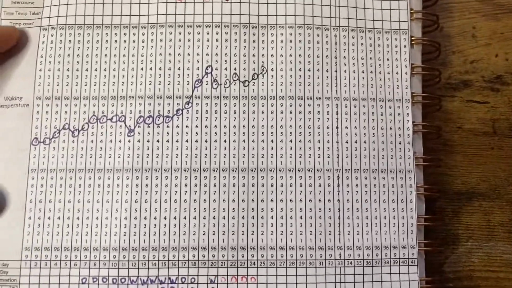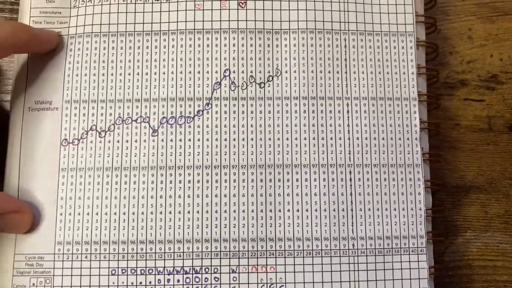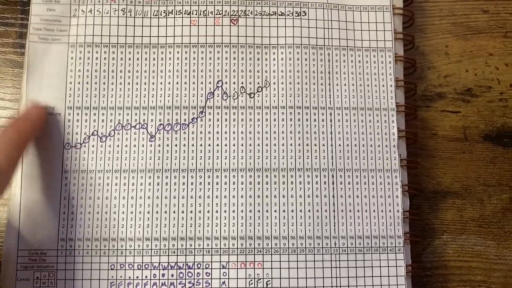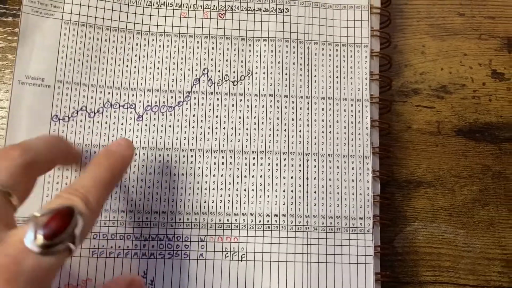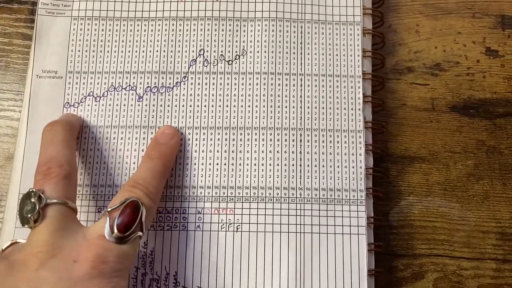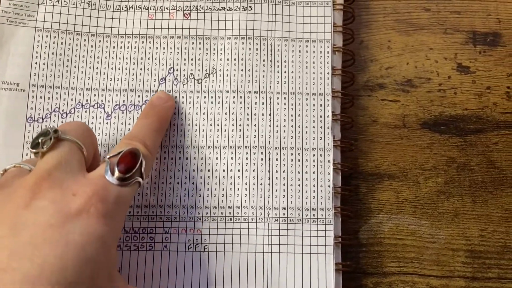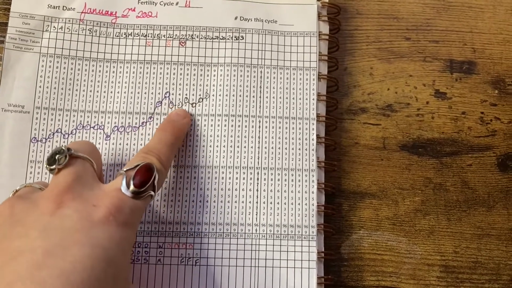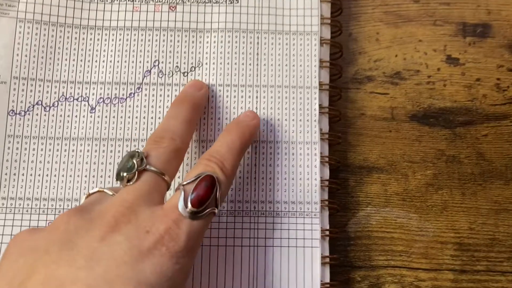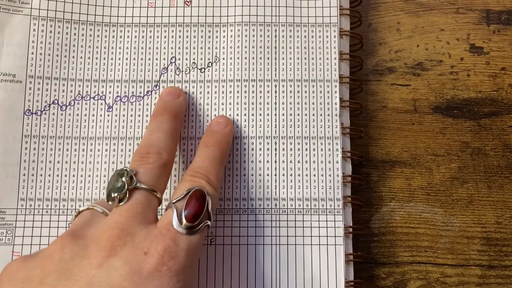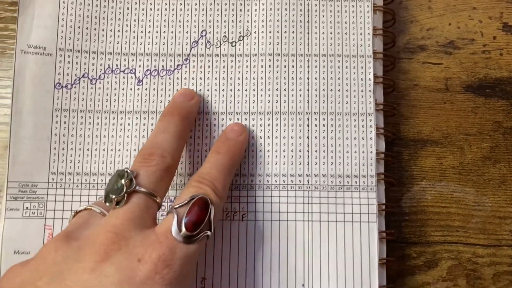And then down below that, in this main chart, I'm recording my basal body temperature, or my waking temperature. As you can see here, in the first half of my cycle, my temperatures are in a lower range. And then this is my fertile ovulatory window. And after that, my temperatures are higher. So I'm in the second half of my cycle leading up to bleeding again.